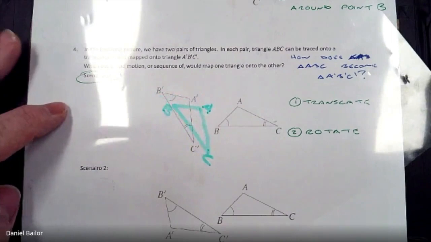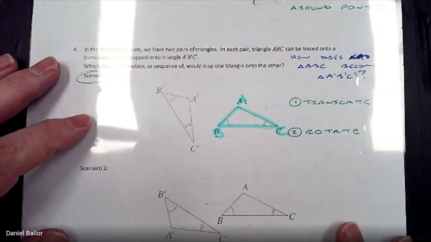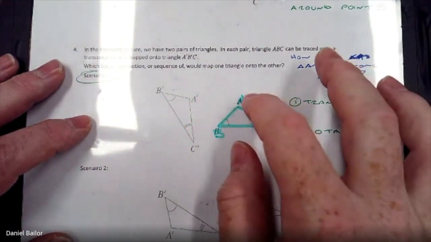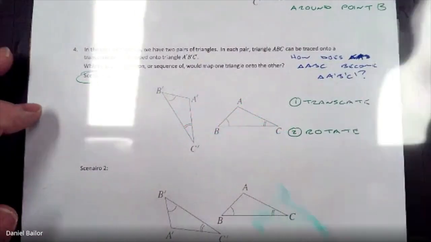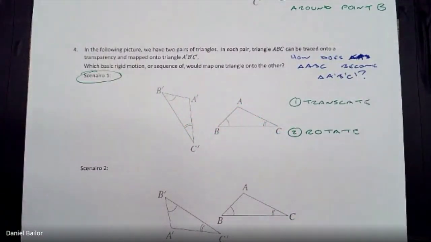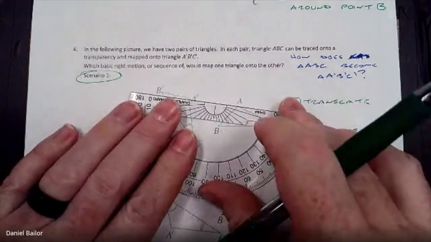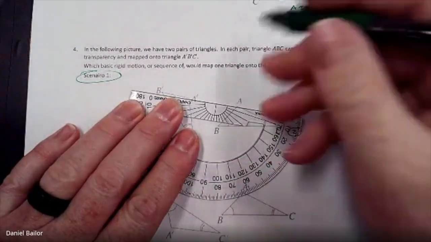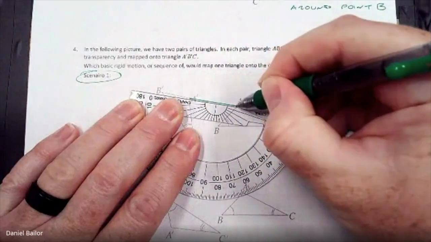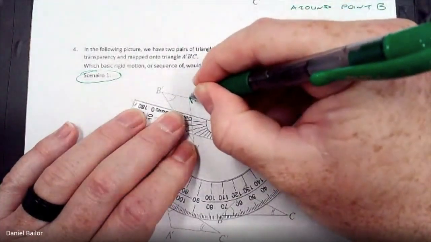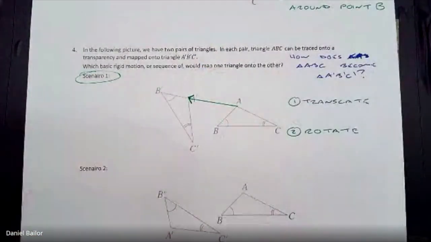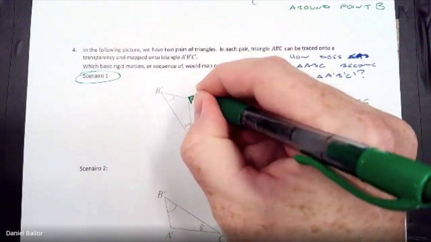Now what I'm going to do for mine is I'm just going to follow the A to A prime vector. So I'm actually going to draw that vector on my diagram. Because I want to be precise and I want everybody to understand my rule, I'm going to show you the vector I used. That's my vector.